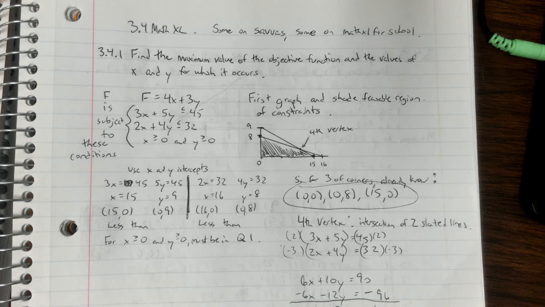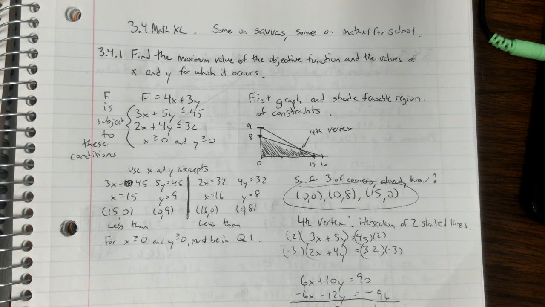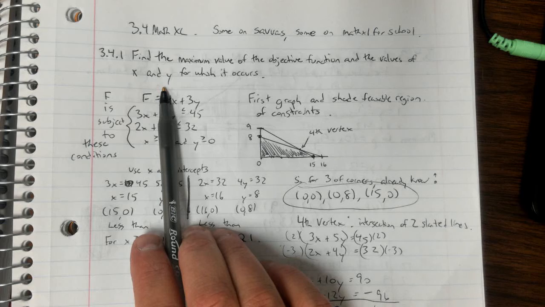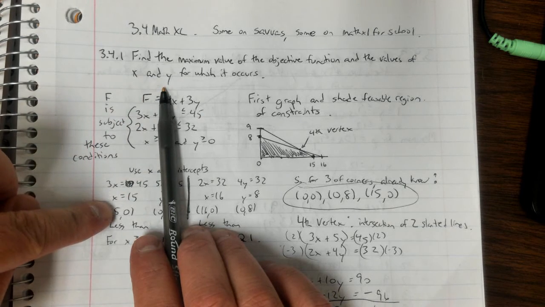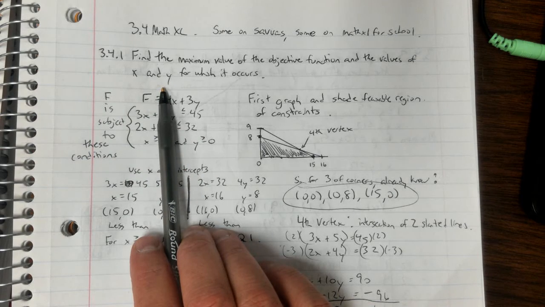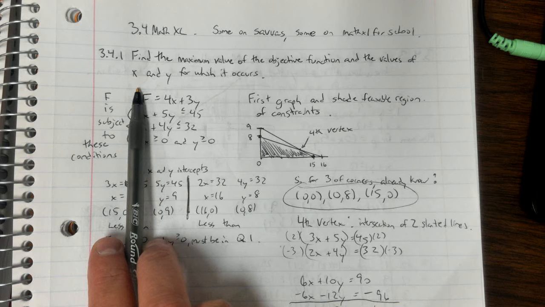In order to do that, what I did was I used my x and y intercepts because that's very simple. For example, if you cover up this term, act like y is 0, then you can say 3x equals 45, so x is 15, and 2x equals 32, so x is 16. Then you can do it for this term also.